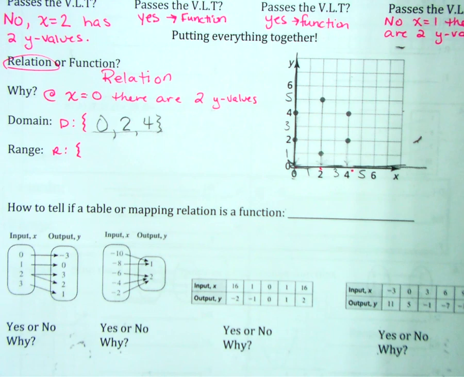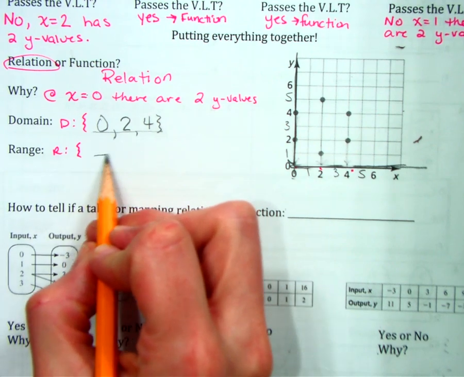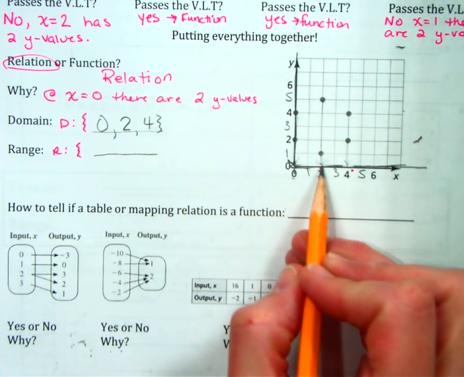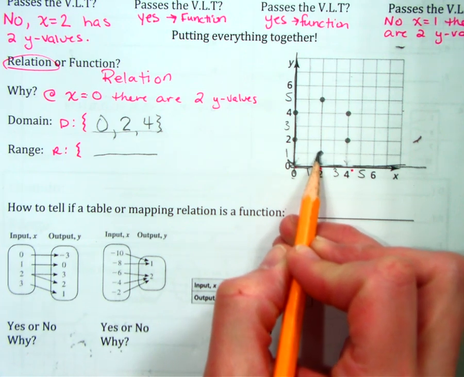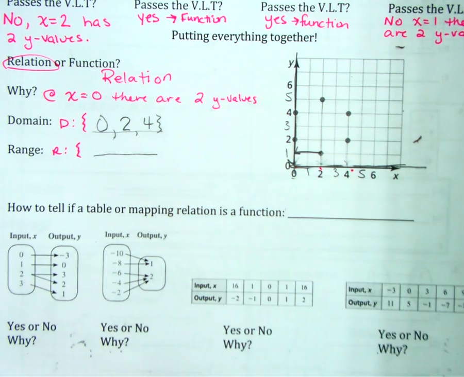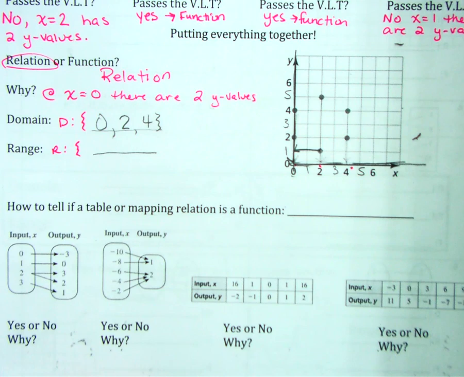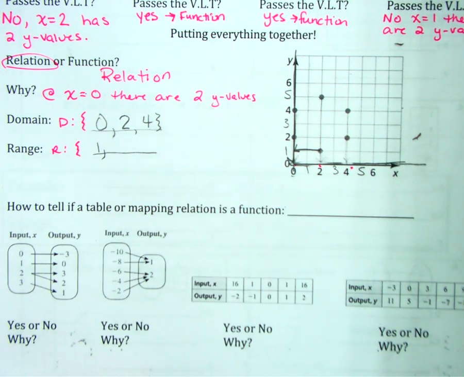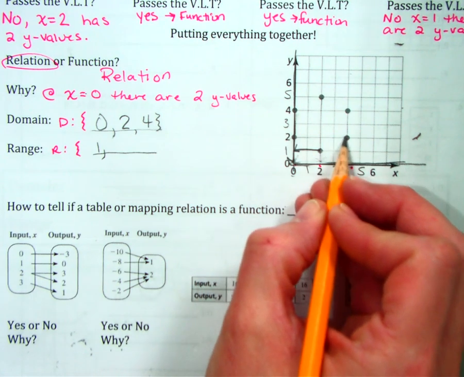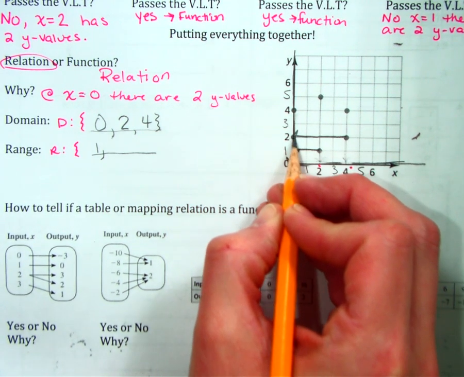Okay. You can go in whatever order you want for the points, but remember when you list them out here, they have to go in numerical order. So I like to start at the bottom. And this dot right here, this lowest dot, points at the number 1. So write down a 1. Point over here, 2.